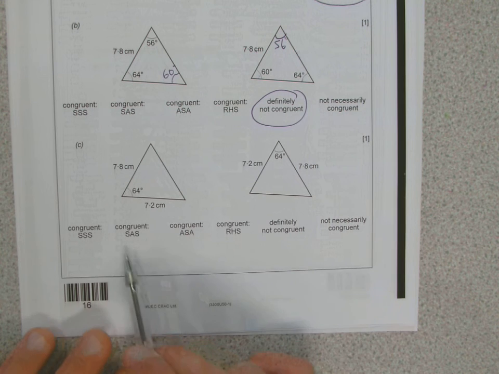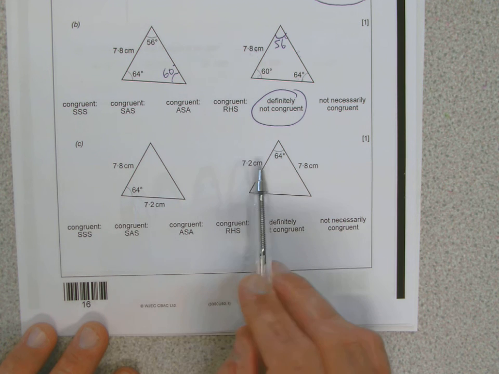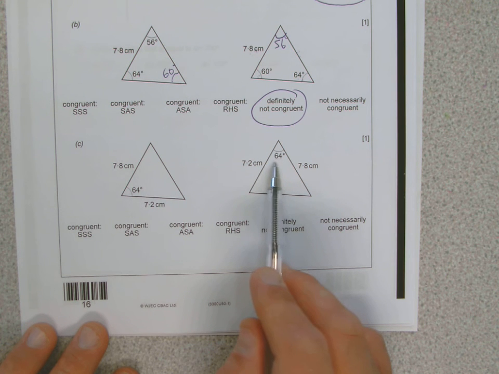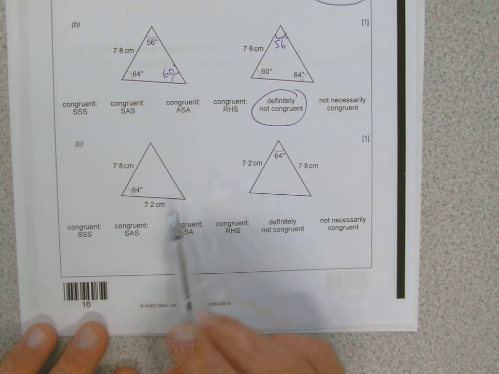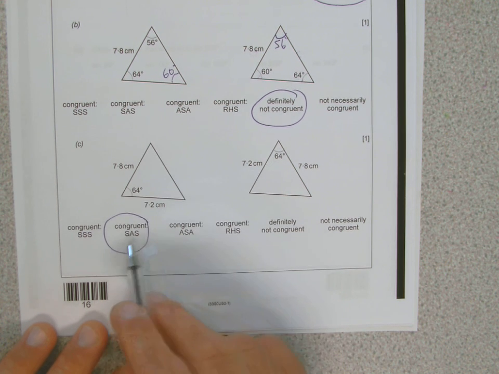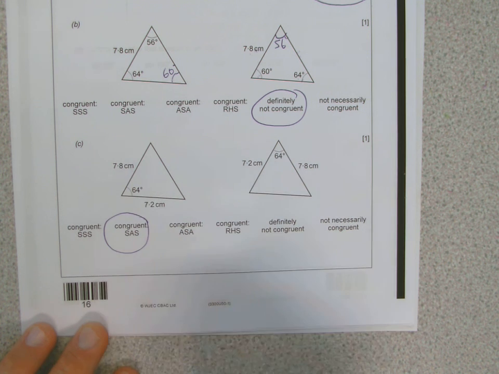The last one is quite nice because it does use one of the congruent rules. If you notice here, 7.8, 7.2, and the angle included is 64, and it's exactly what we've got here. It's been rotated round, that doesn't matter. You've got this rule here, congruency, because you've got SAS, side, the angle in between them, and then side. It's identical there to that.